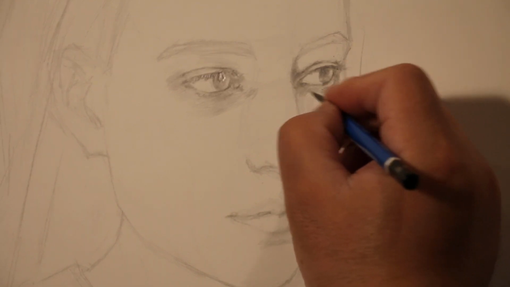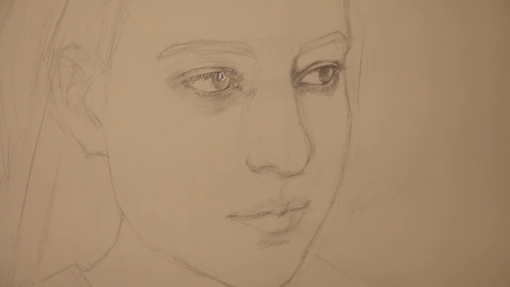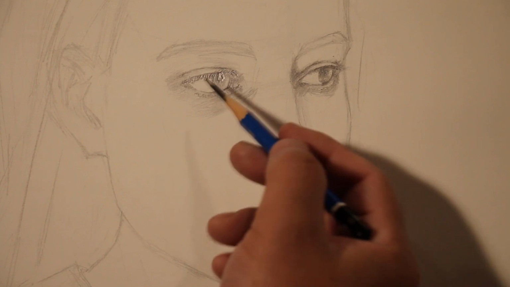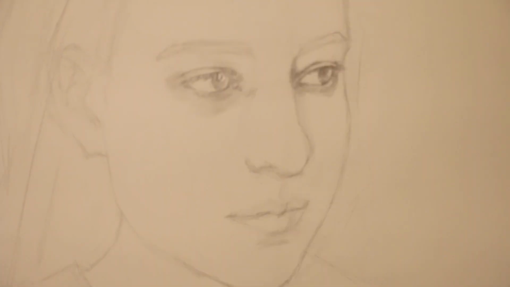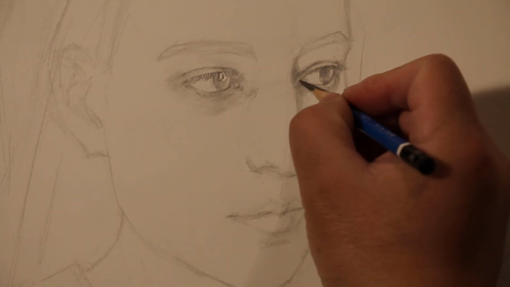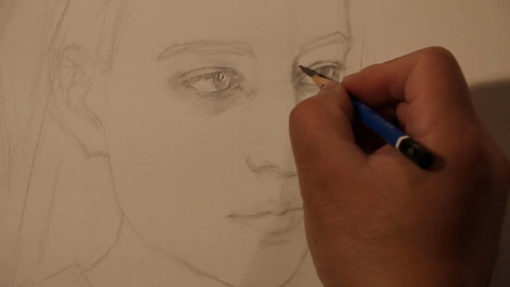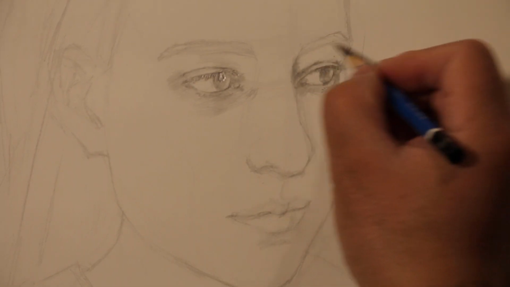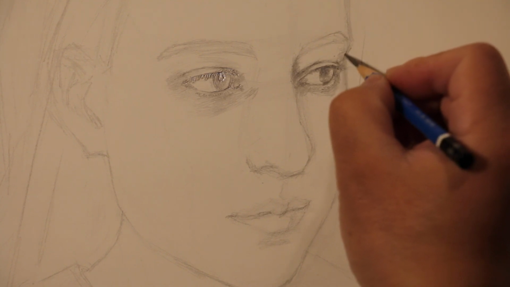Okay, so I'm doing this eye. It's a very similar process to the other eye, but the good thing is I already completed that one. When I'm doing this, I look at the other eye to feel they need to match each other. So they can match each other this way, which is a good way.